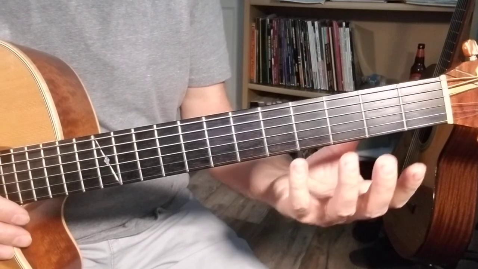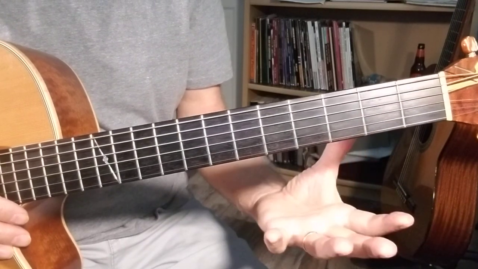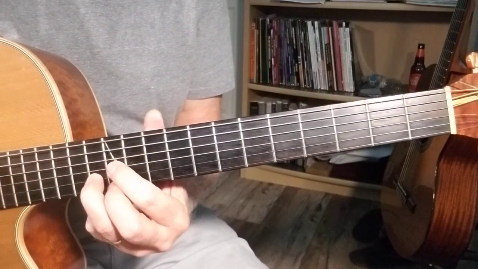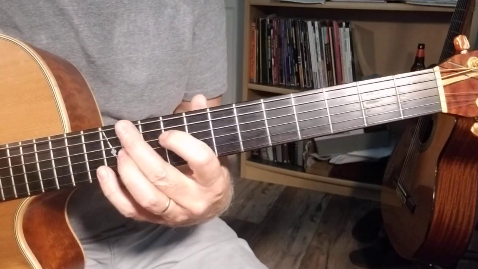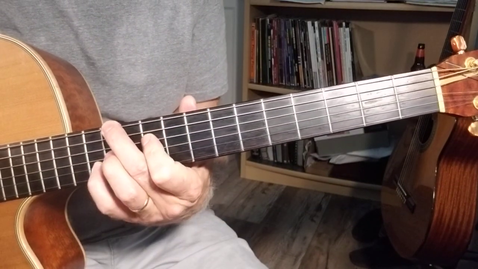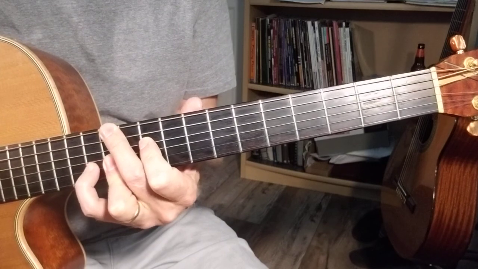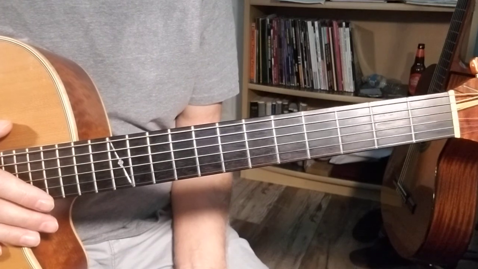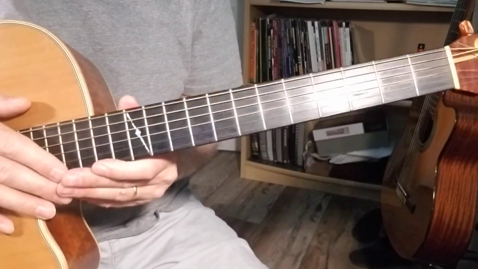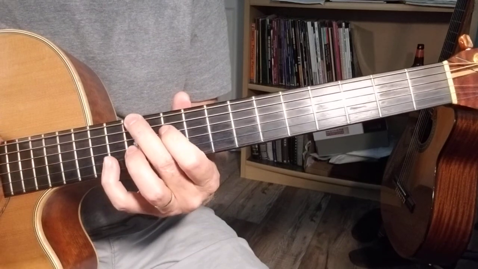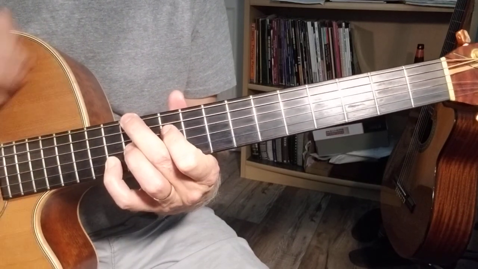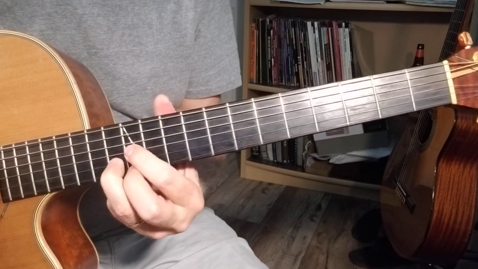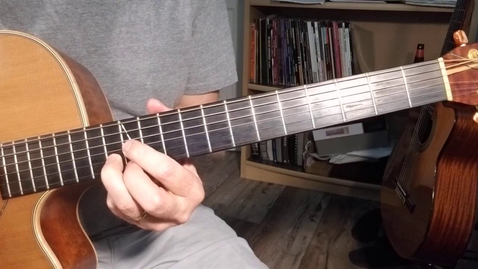Now, it's not practical to play the full chords in every location. For instance, that D is kind of awkward. If I was to play the full shape, that would be it. But we're really not going to use that. It's just not a practical way. But from a theory standpoint, that is my C chord.